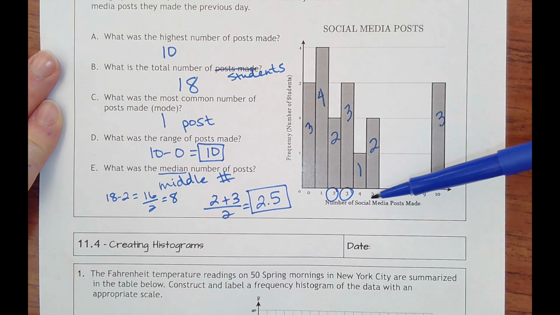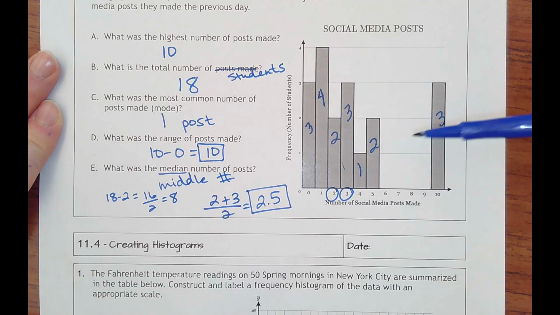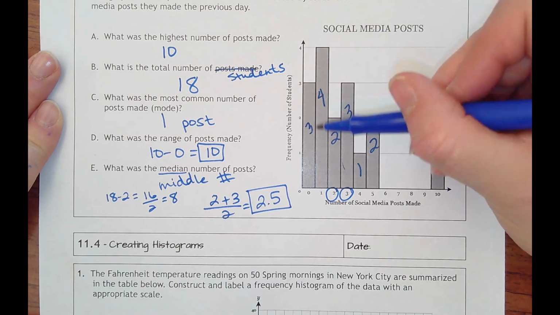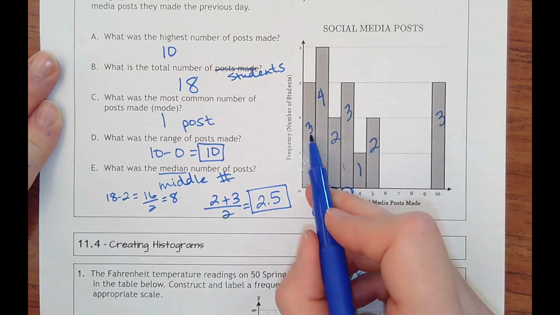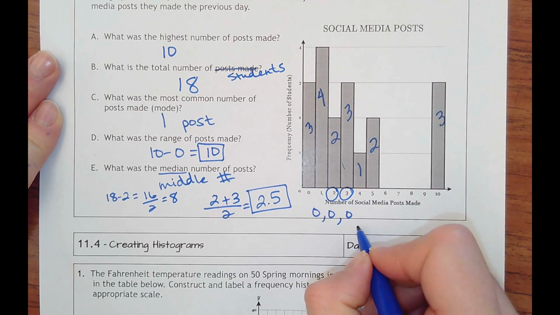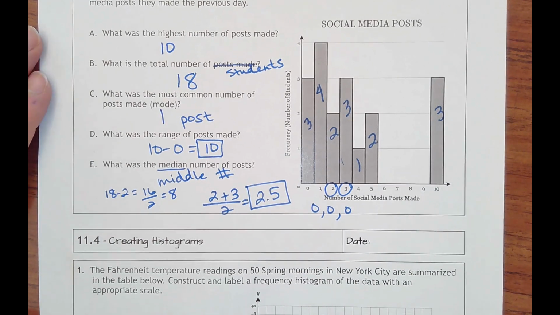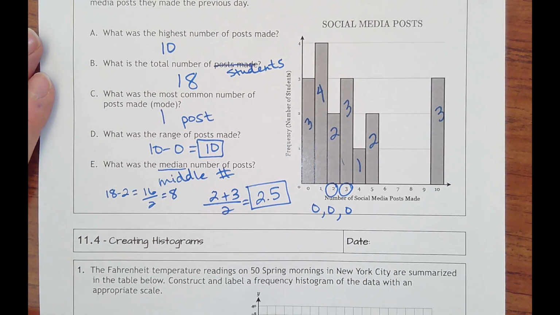So average 2 and 3, you get 2.5 posts, which makes sense because not very many people did 10, and well, everybody else is kind of in this range here. You could have also tried to count in from the middle or write out 0, 0, 0 3 times, 1, 1, 1, 1 4 times, write out all the posts, and then cross your way off until you get into the middle, but that takes longer.